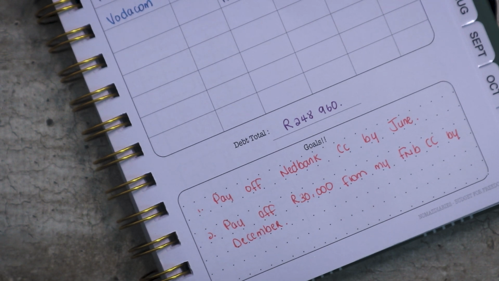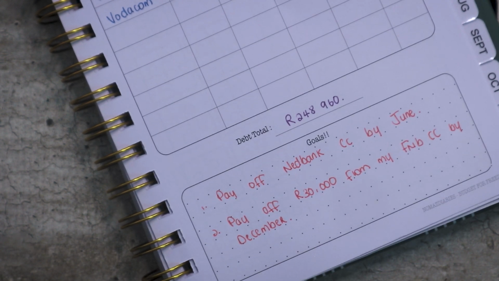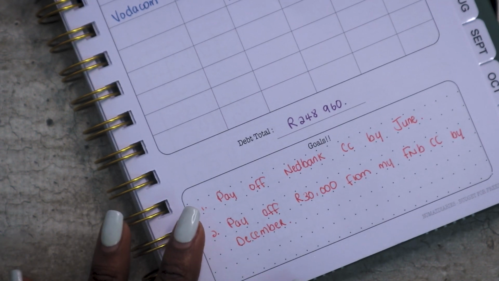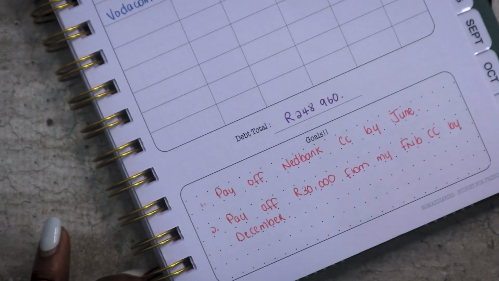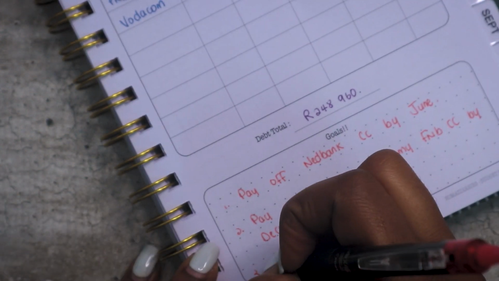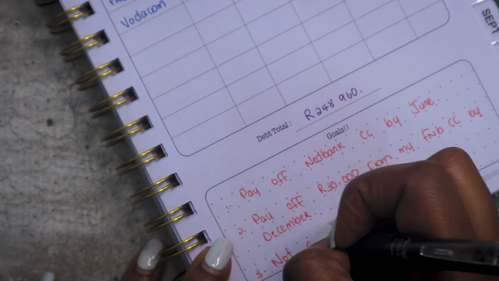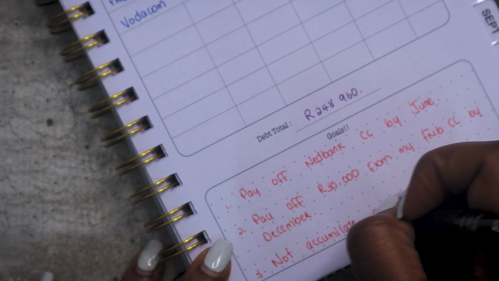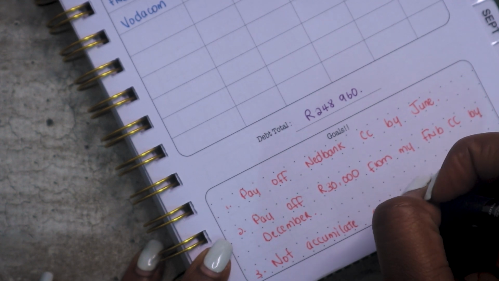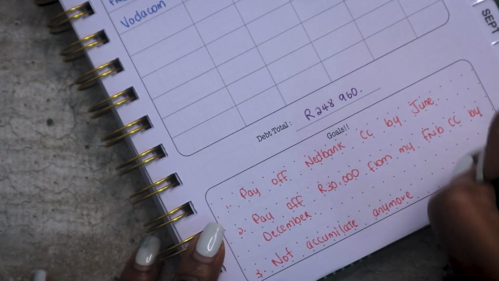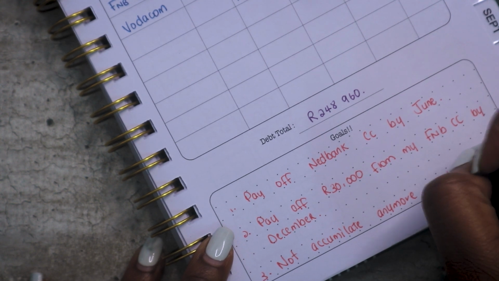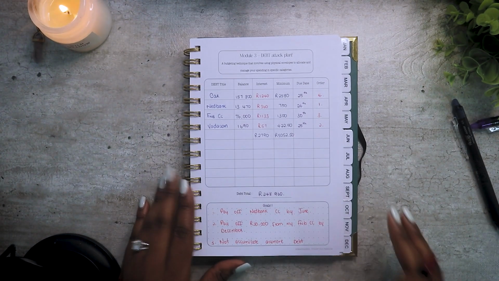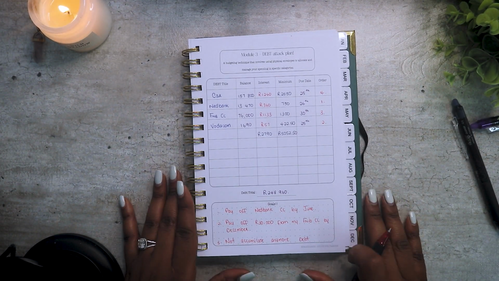And goal number 3, I don't really have a third goal, but maybe it would be to not accumulate any more debt. I want to be as debt-free as possible. I know it's not going to happen this year, but the lower the better. Okay, so this is our module 3 done.